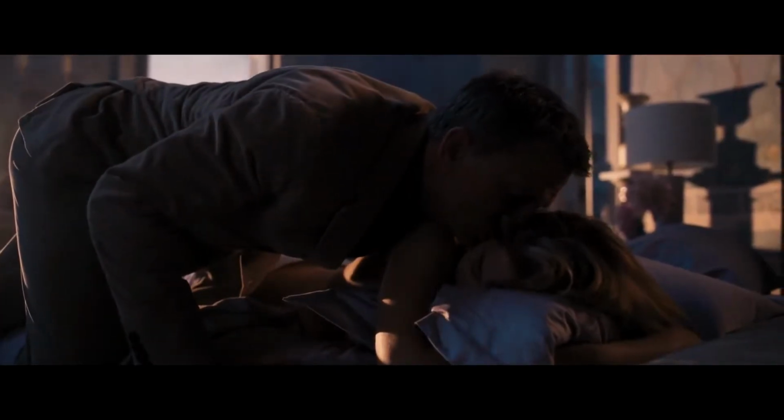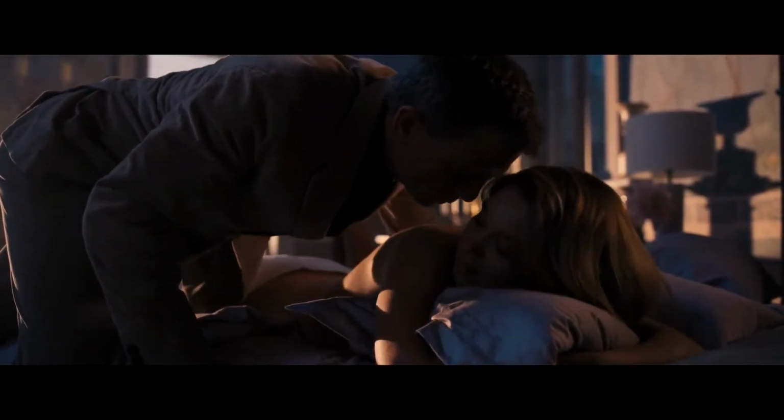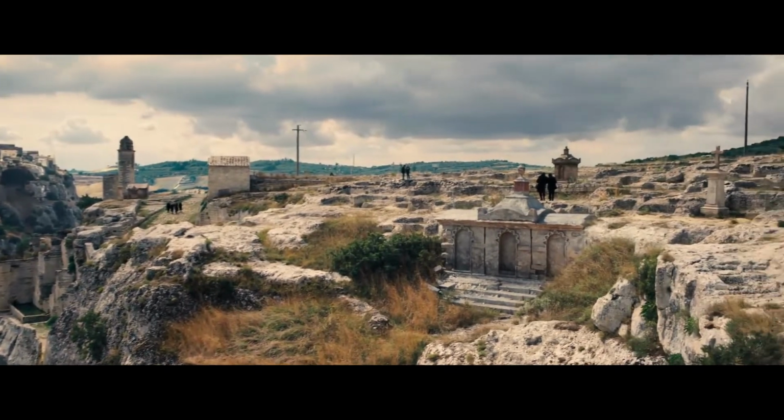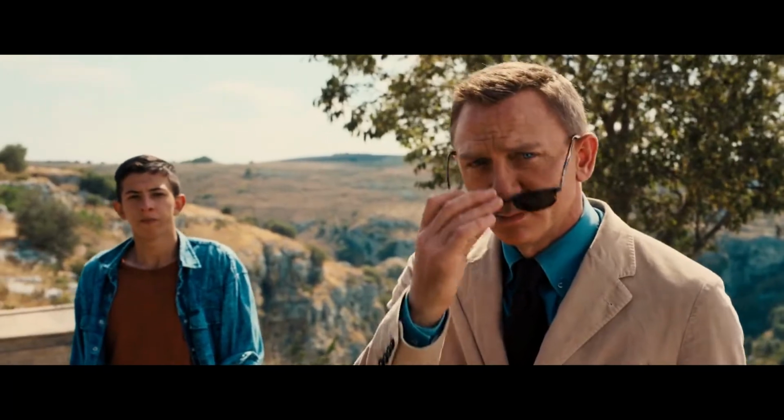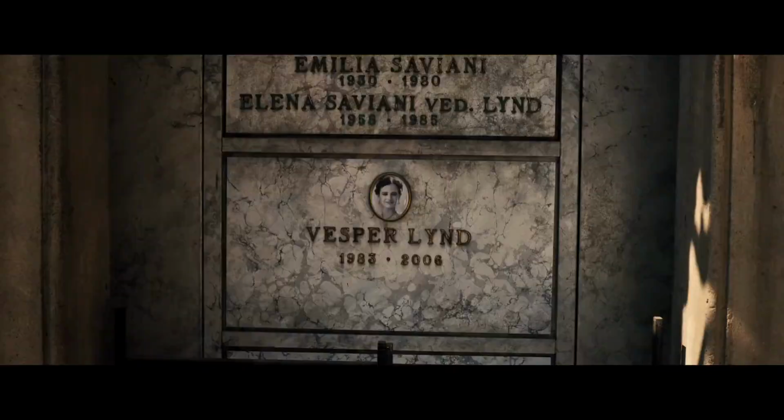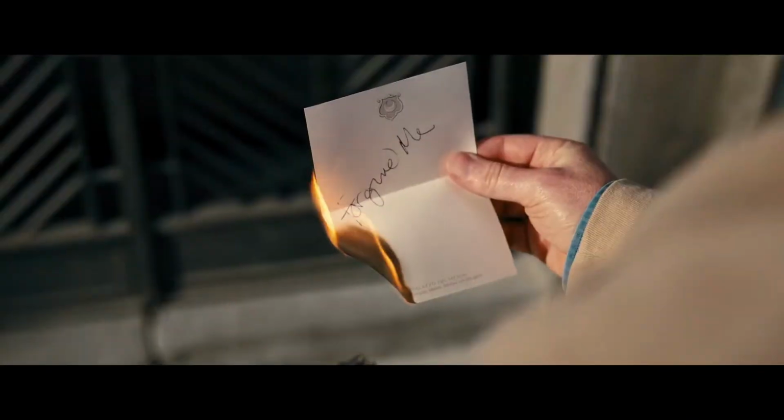The next morning, Bond goes to Vesper's tomb to finally forgive her. He also has a piece of paper ready to burn that says "Forgive me" on it. Before leaving, Bond sees a Spectre calling card close by, and seconds later, the tomb explodes.